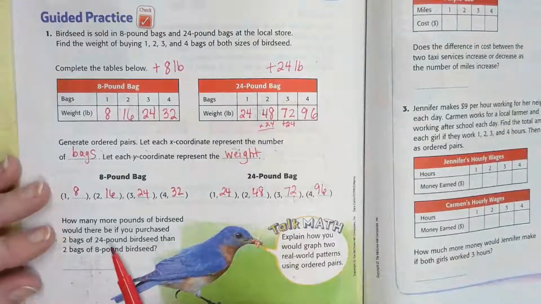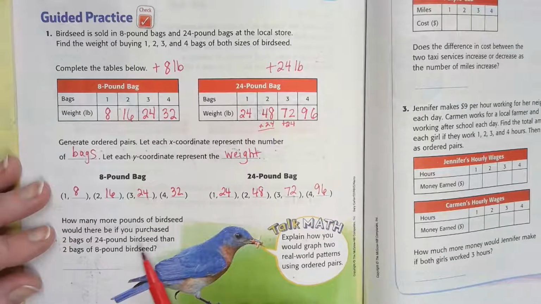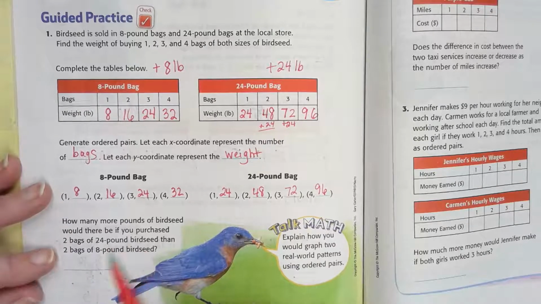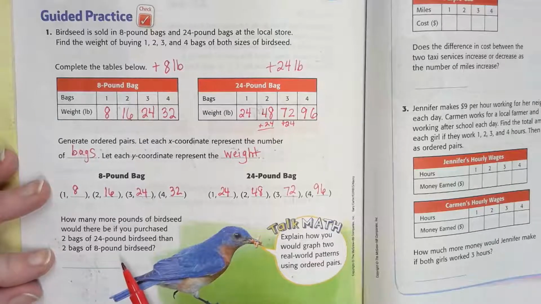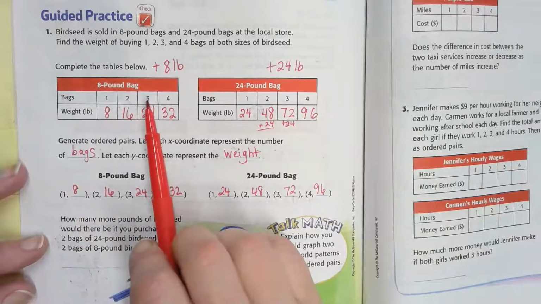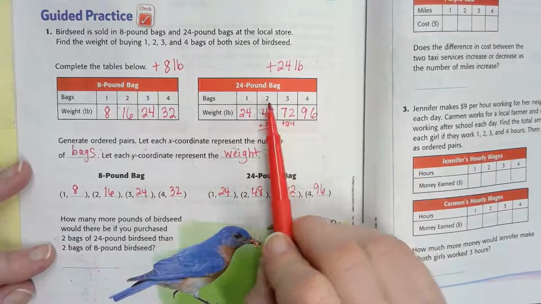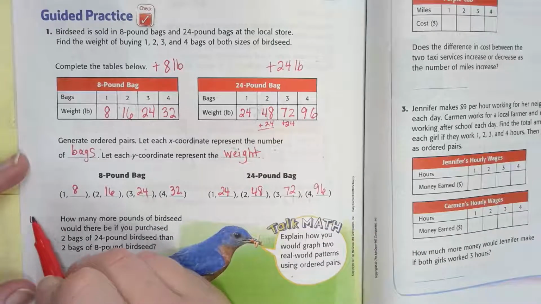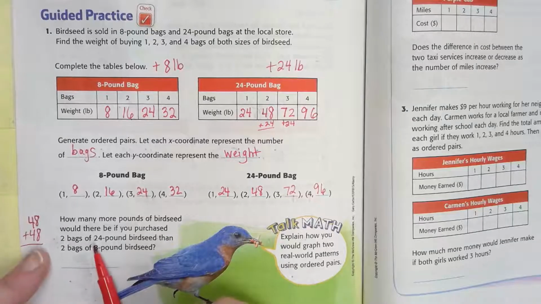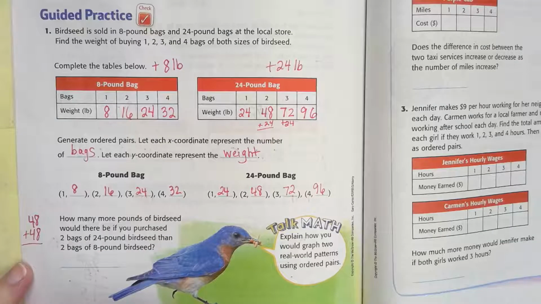And it says how many more pounds of birdseed would there be if you purchased 2 bags of 24-pound birdseed than 2 bags of 8-pound birdseed. So if we have 2 of the 24s, we would have 48 plus 48. No, I'm sorry.